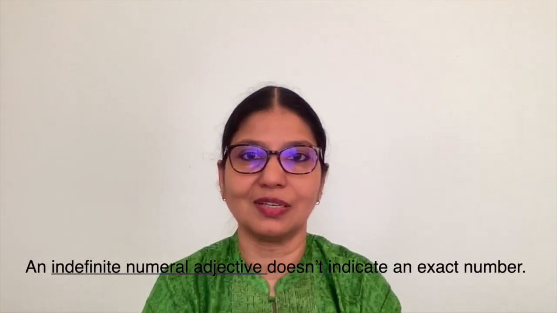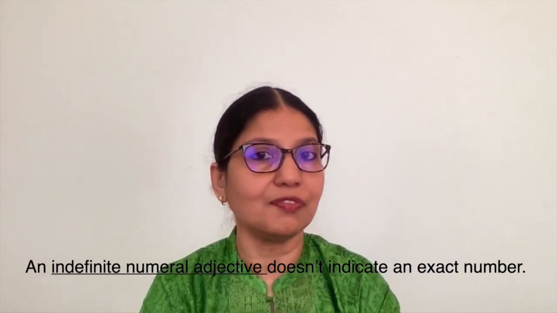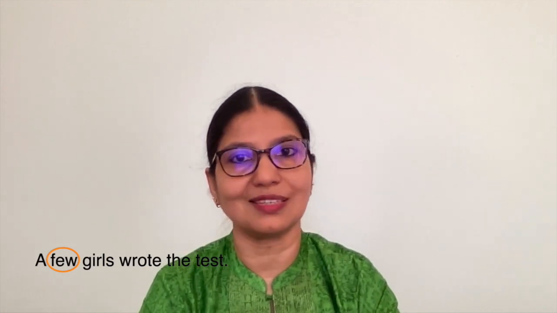On the other hand, an indefinite numeral adjective answers the question how many, but not as a specific number. Thus, in the example, a few girls wrote the test, the word few vaguely describes the number of girls, but it doesn't mention the exact number of girls who wrote the test.